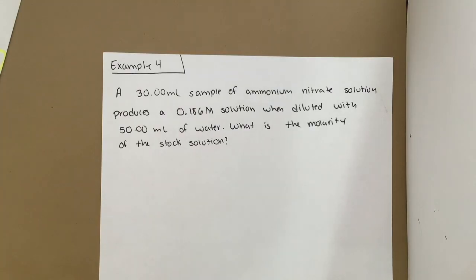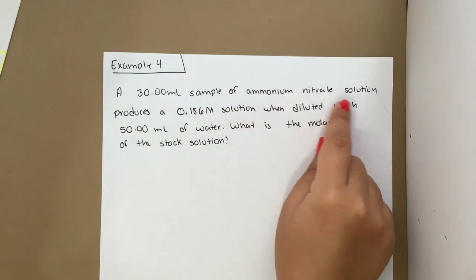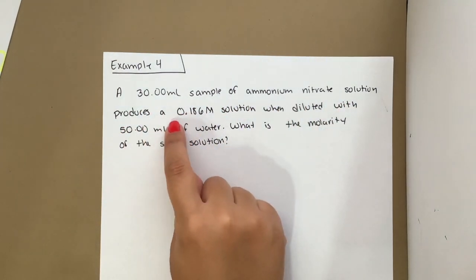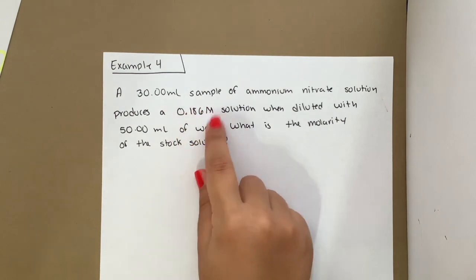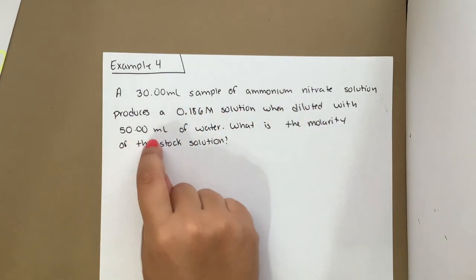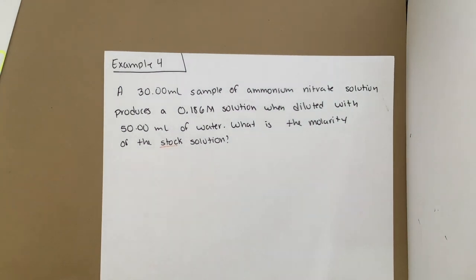Okay, so example 4, the last problem says, a 300 milliliter sample of ammonium nitrate solution produces a 0.186 molar solution when diluted with 50 milliliters of water. What is the molarity of the stock solution? Again, remember that stock solution is our initial solution, okay?